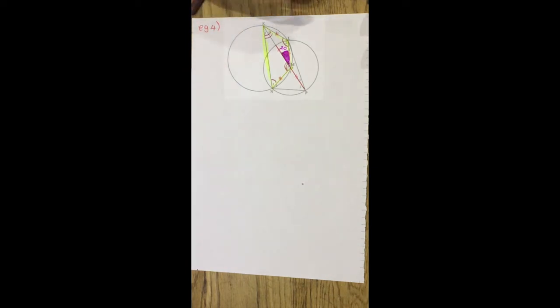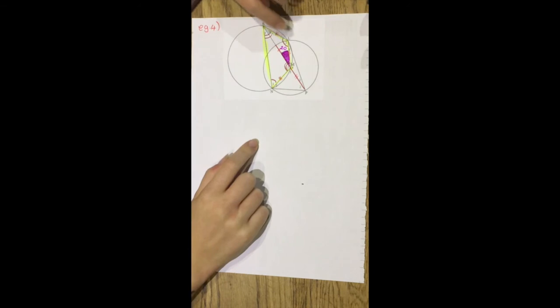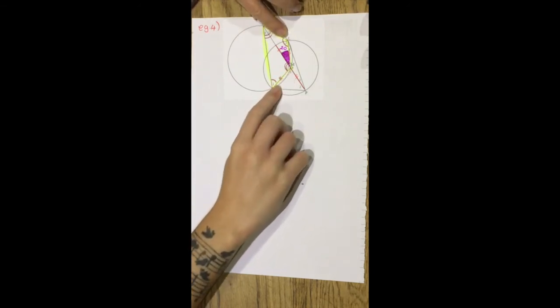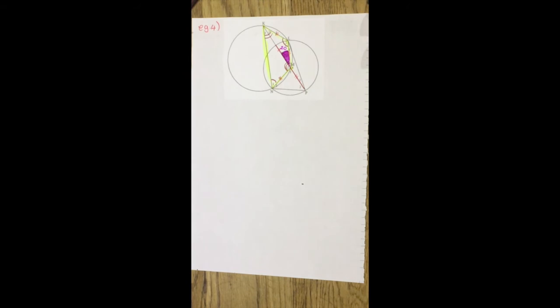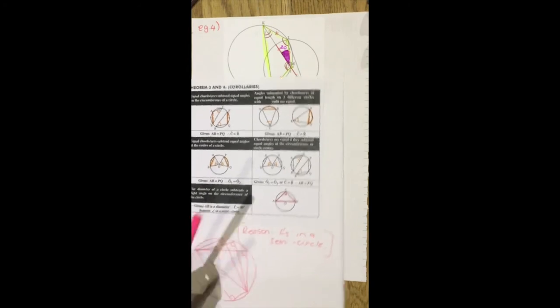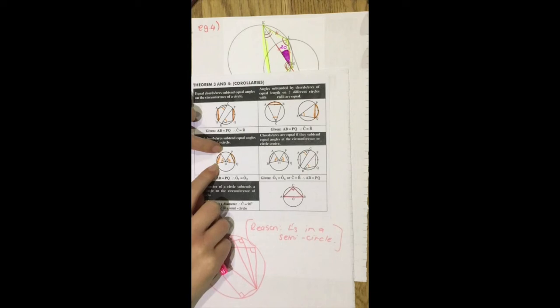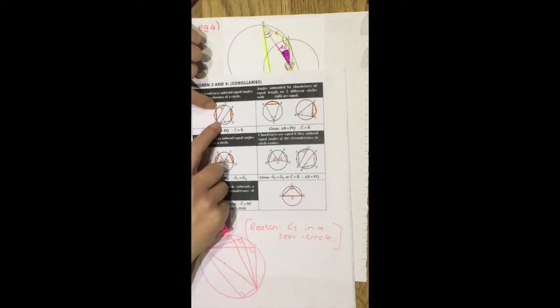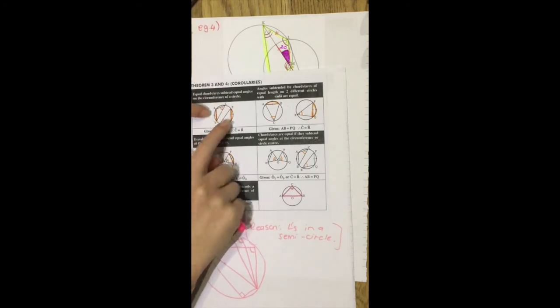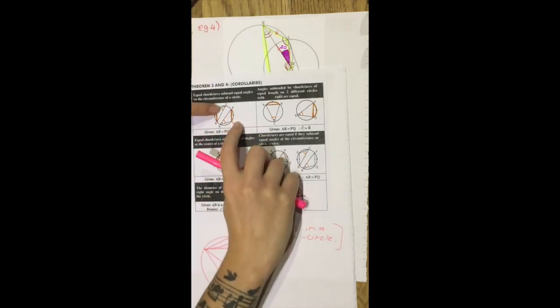I do notice that these two lines are equal, KL and NM. If I get this page to show you, we've had this situation before. Here we go. Remember I showed you this at the start of the video. If something extends from a different place but has the same length, like this one goes from here to here, and this one goes from there to there, but these two sides are equal to each other, then the angles are equal.